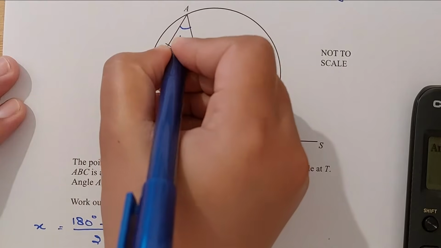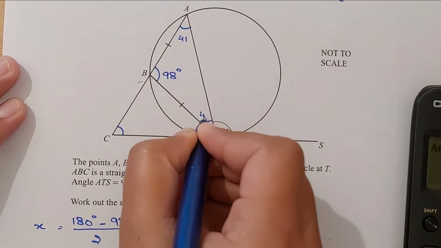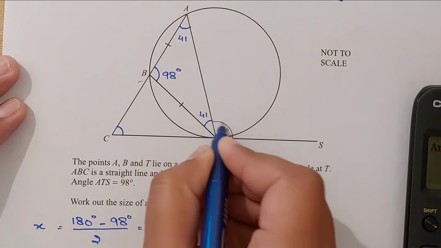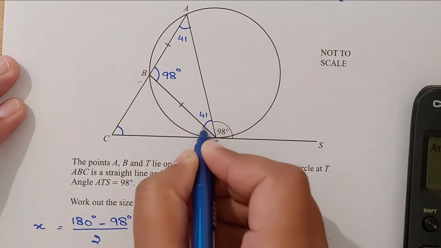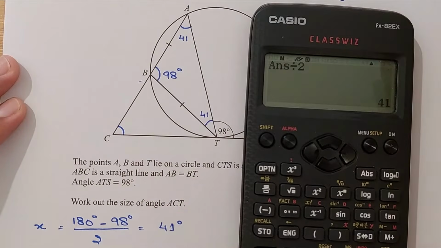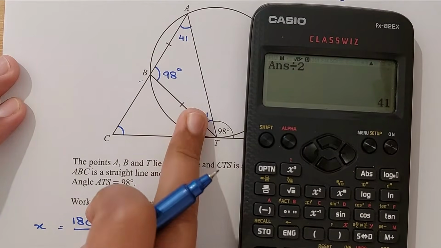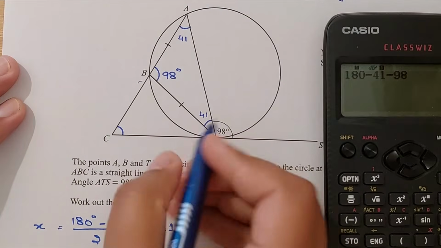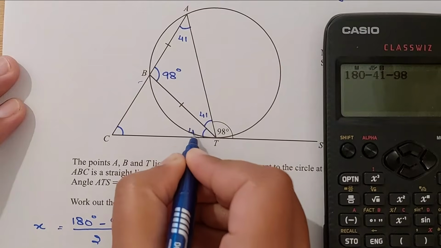So this angle is 41, this angle is 41, right? So this is 41 degrees. Okay, and this is a straight line because it is a tangent, so this whole angle is 180, right? So 180 is the sum of this angle 41 and 98. So 180 minus 41 minus 98, this angle is also 41.